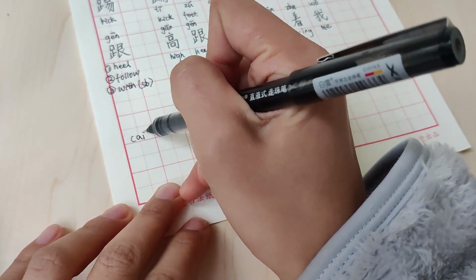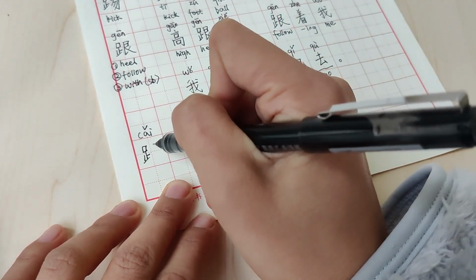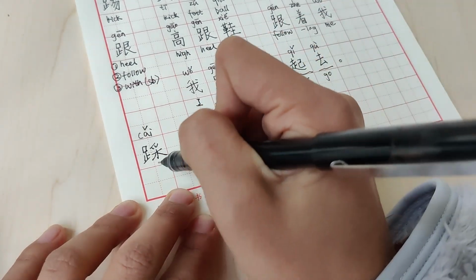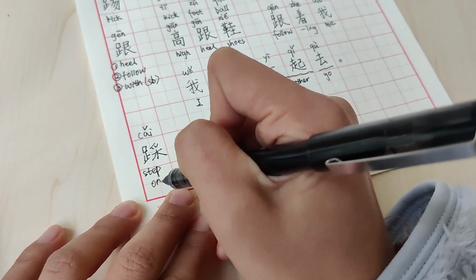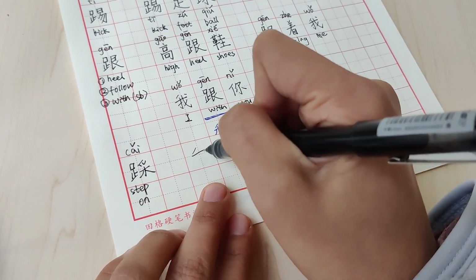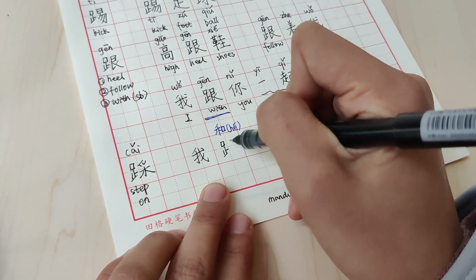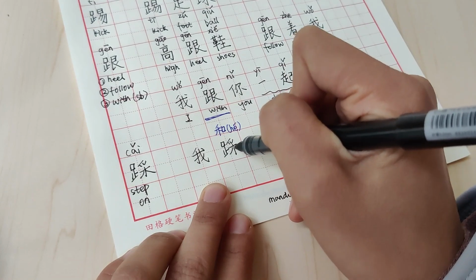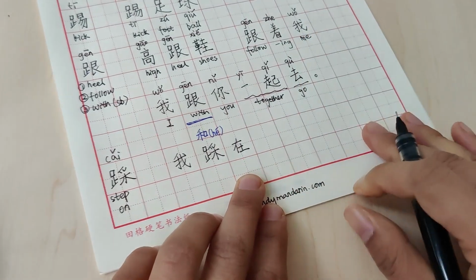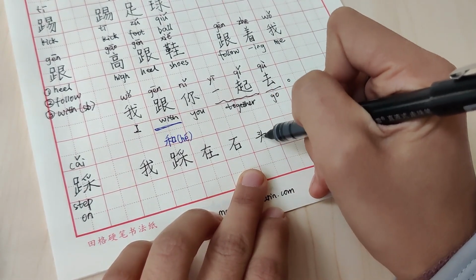踩. We have the foot radical and then, yeah, 踩 means step on, like you step on something. For example, 我踩在石头上.